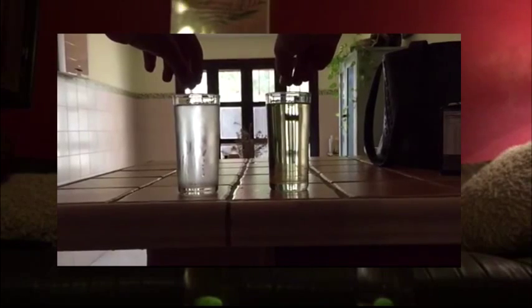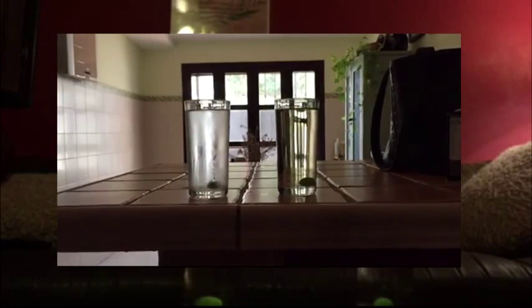So as we saw, the ball falls faster in the glass that has water. This is because the oil has more viscosity, and the viscosity reduces the speed at which the ball falls to the glass.